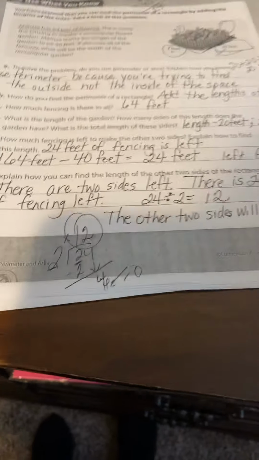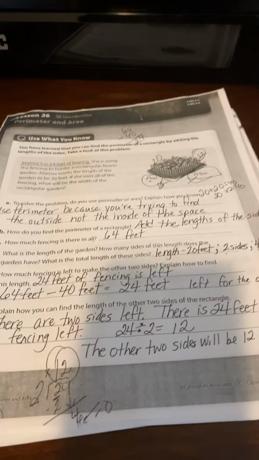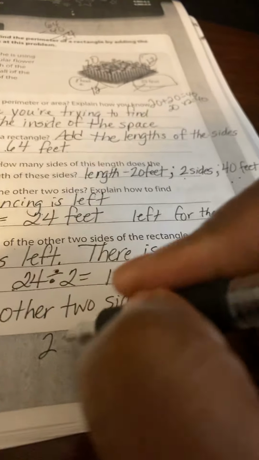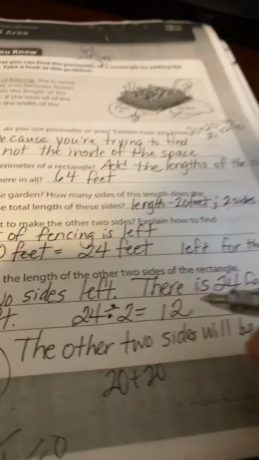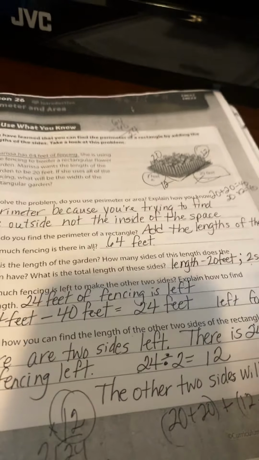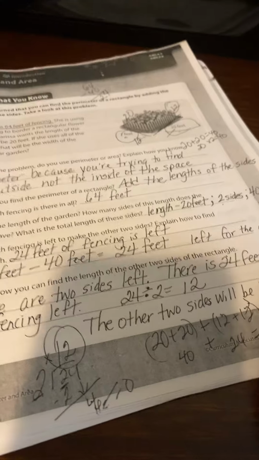So the other two sides will be 12. 12 here and 12 here. So now let's check to see if the total sum comes out to be 64 feet of fencing. Okay, we can add 20 plus 20 plus 12 plus 12, and we could put that in parentheses. So 20 plus 20 equals 40, plus 24 equals 64, so that's correct.